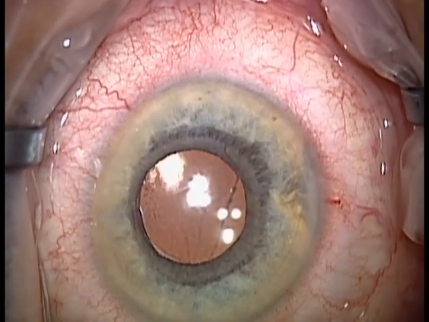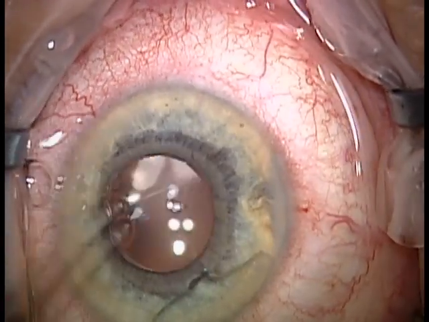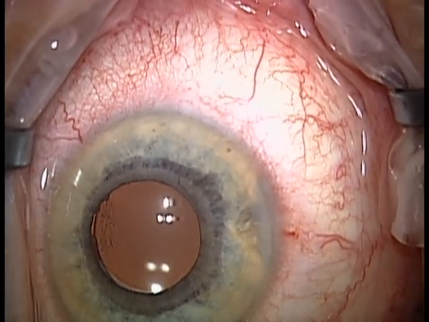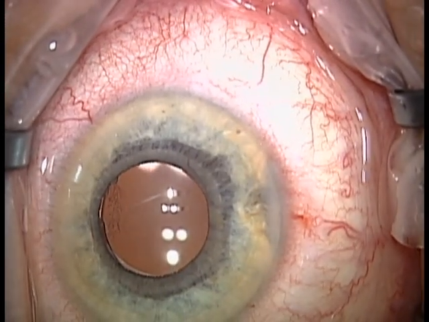The patient is then treated with topical corticosteroids, antibiotics, and a cycloplegic. In most cases, the cyst remains collapsed, but can occasionally recur. If that happens, this procedure can be repeated.